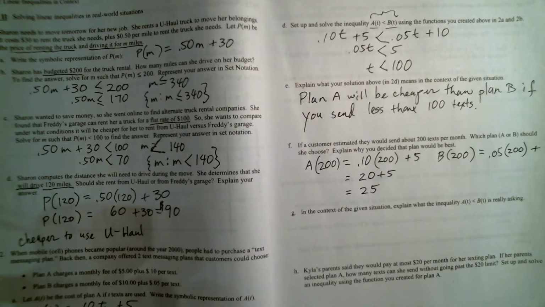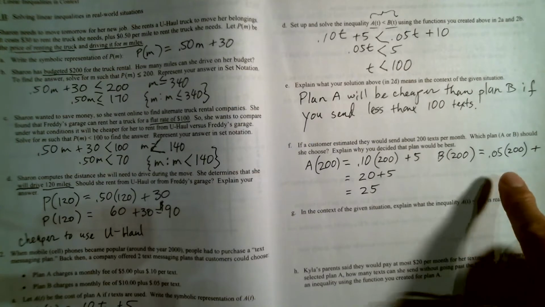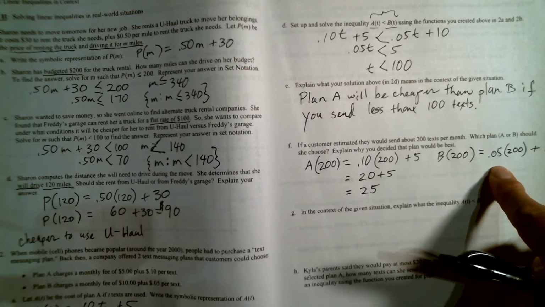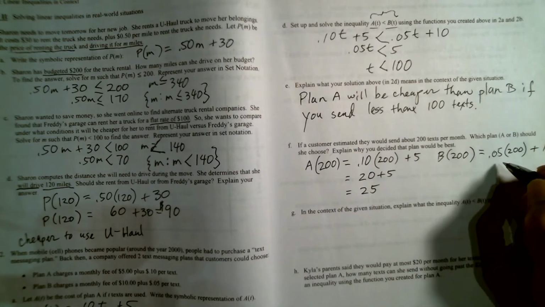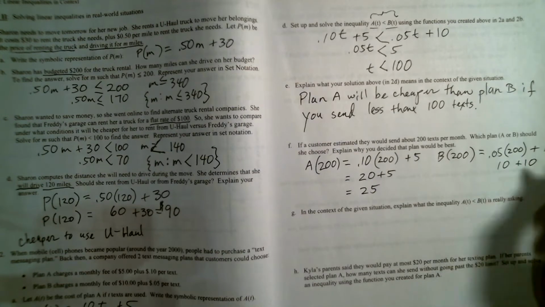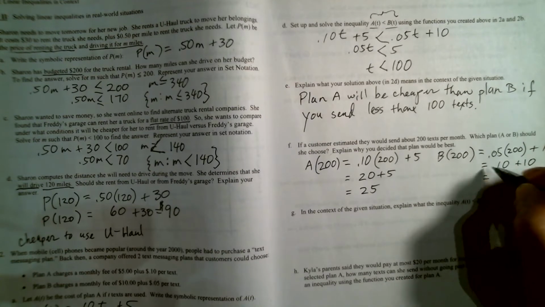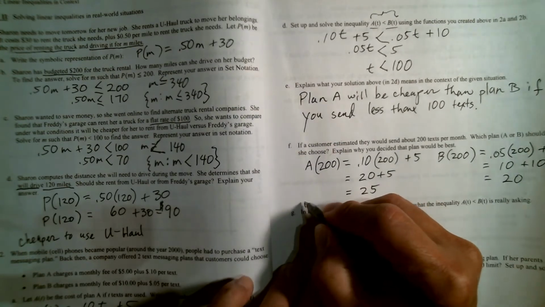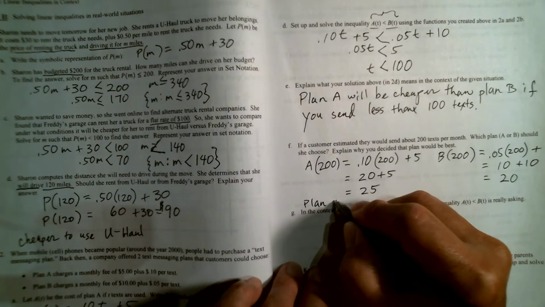So 0.05 times 200 is 10. Gives you a grand total of 20. So the answer is Plan B.